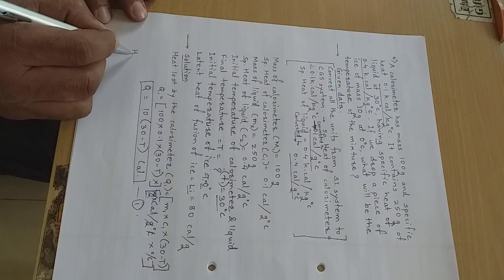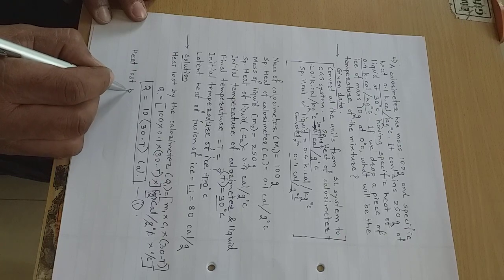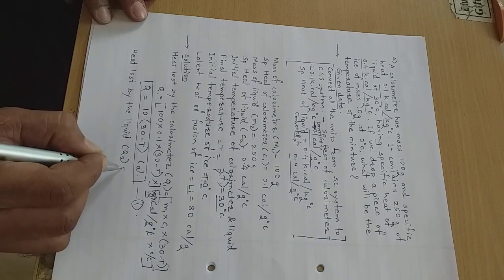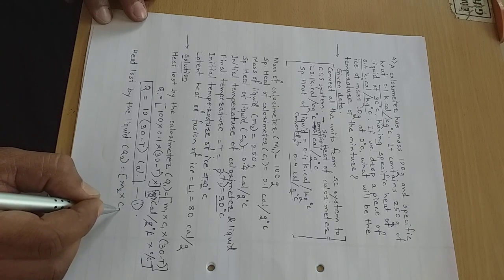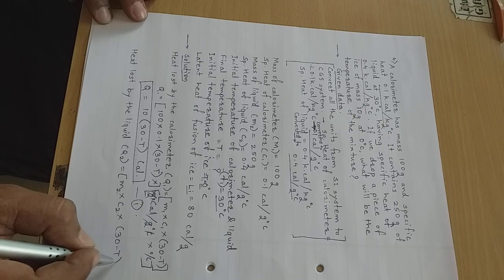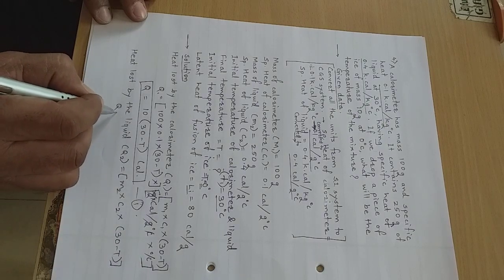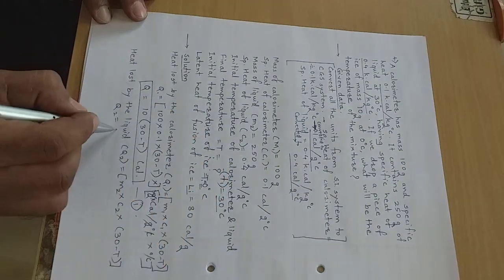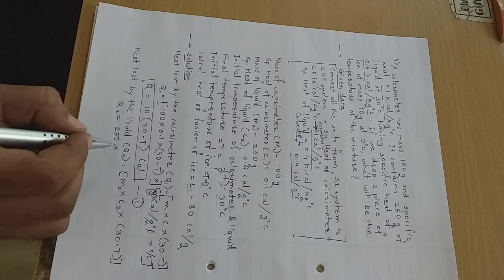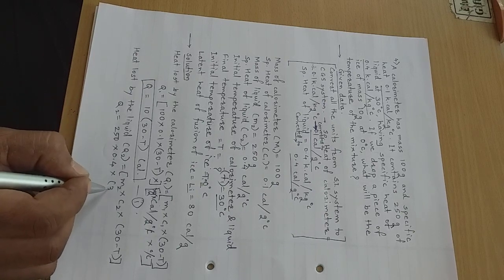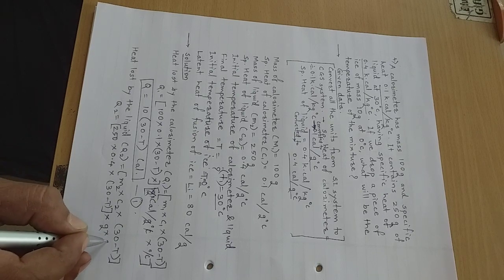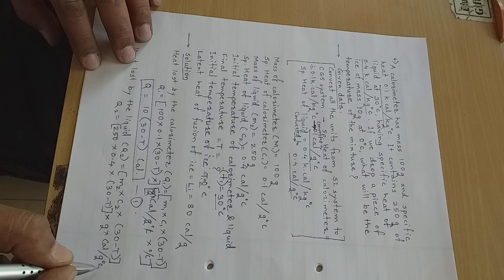Then heat lost by the liquid, it will be considered as Q2. Then it will be M2 into C2 into change in temperature, that is delta T, 30 minus T. Now Q2 is equal to M2, 250, into C2 will be 0.4 into 30 minus T, and their units will be like this: gram into calorie per gram degree Celsius into degree Celsius.